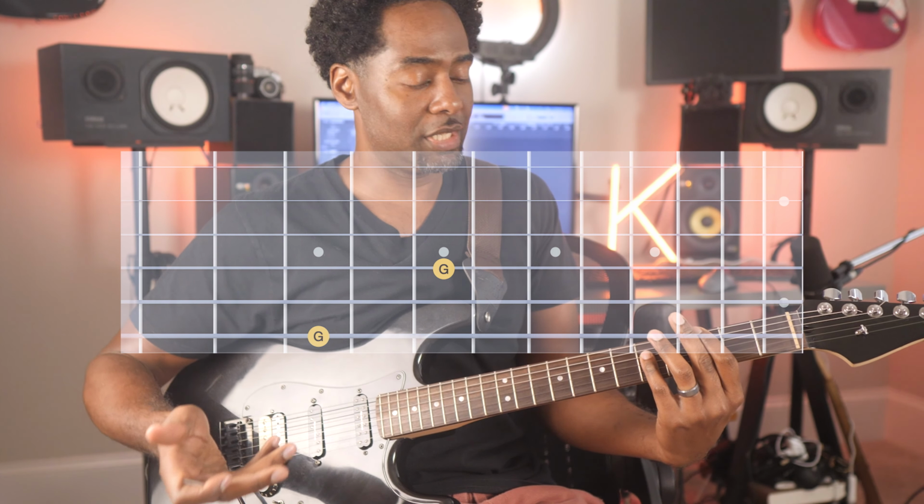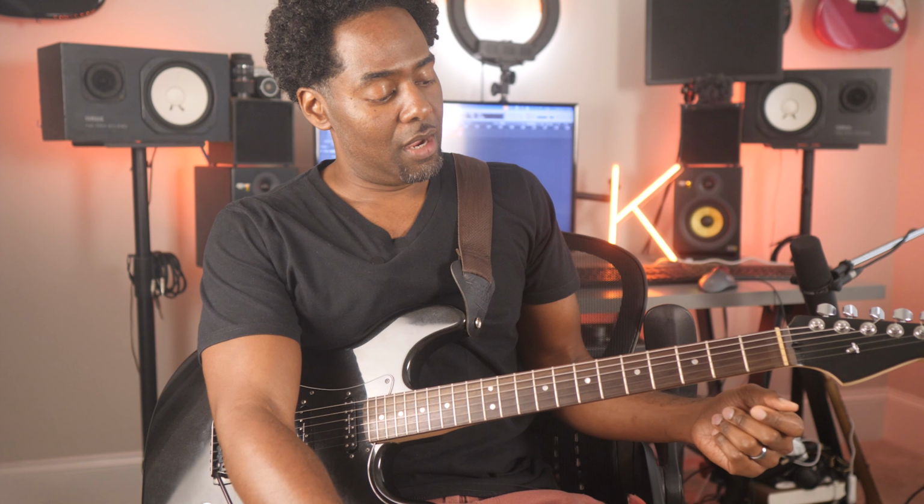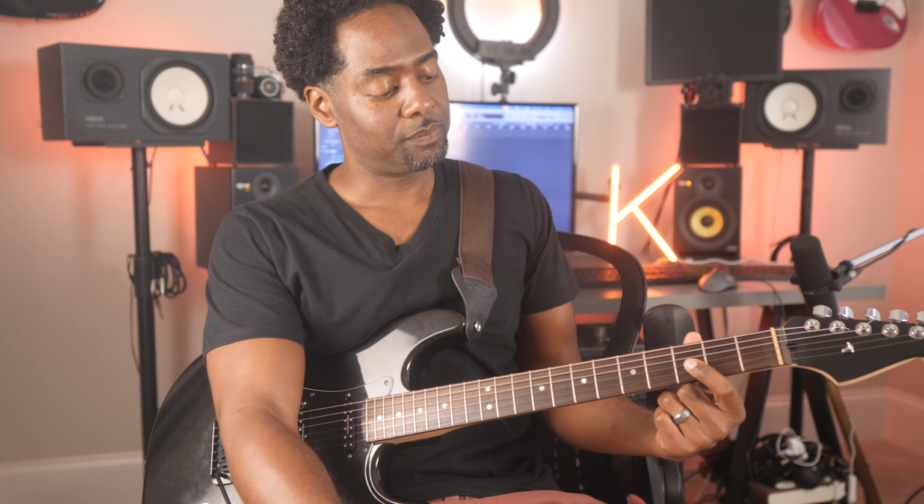All right, so that's what that is. Now let's go to the next set of 3 strings. Okay, so we're not doing the 3 lowest strings. We're doing like the next to lowest. So we're going from G, D, and A. Well, the same thing applies.